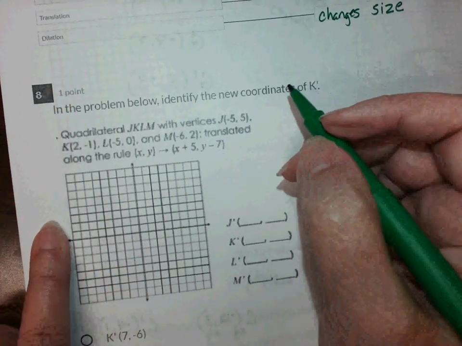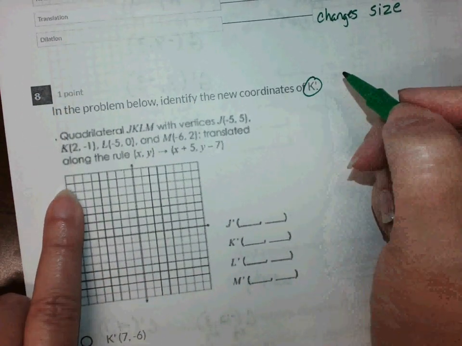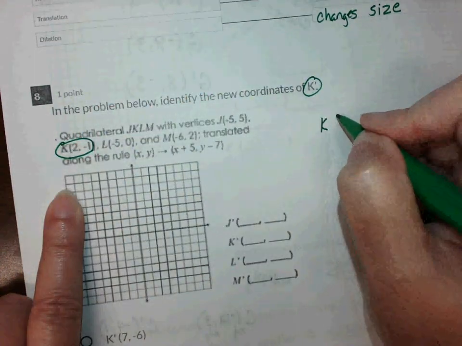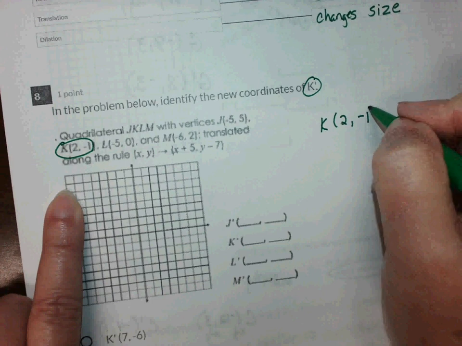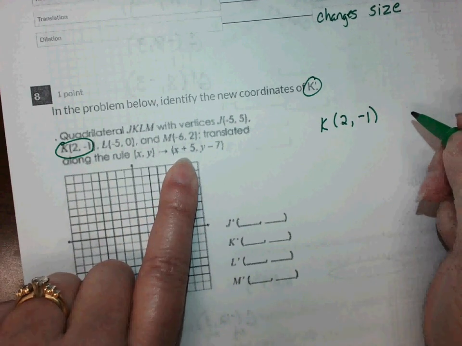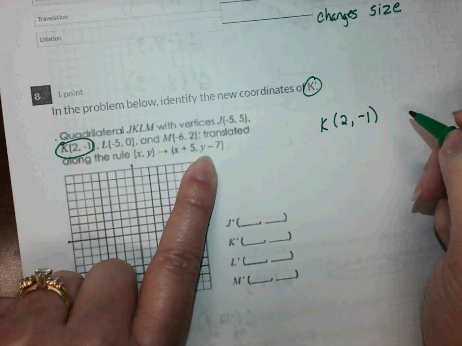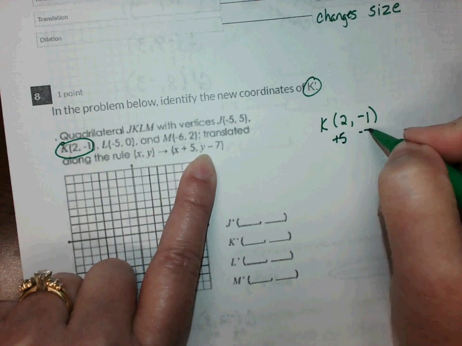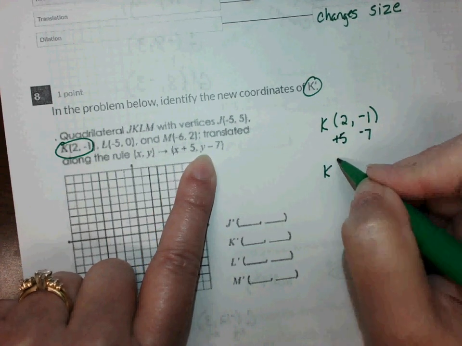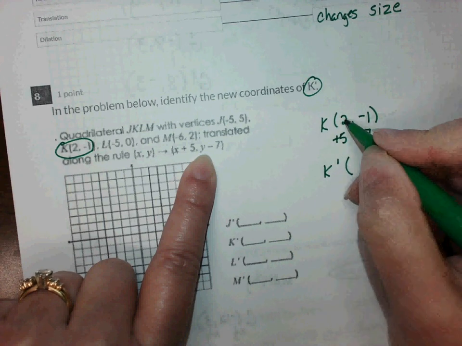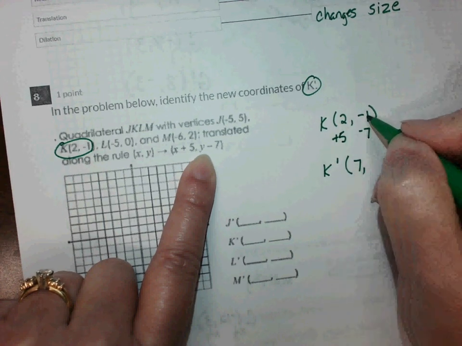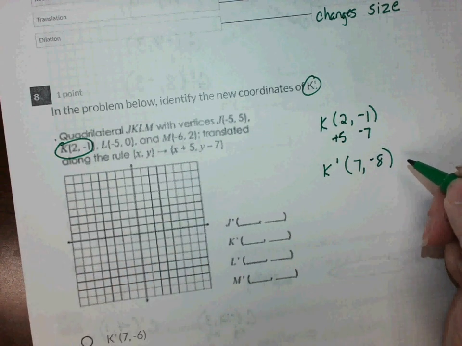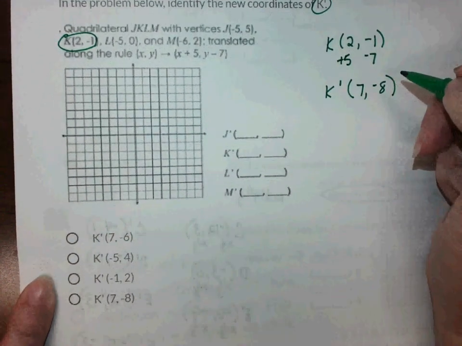All right, translation, focusing in on point K. K is at 2, -1. My rule says x plus 5 and y minus 7. That means add 5 to the x and subtract 7 from the y. So K prime would be at 2 plus 5 is 7, -1 minus 7 is -8. 7, -8.